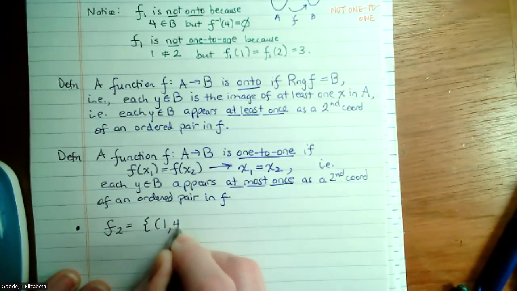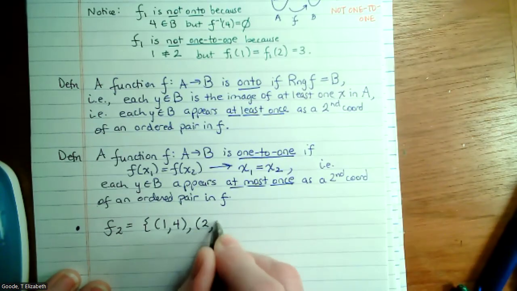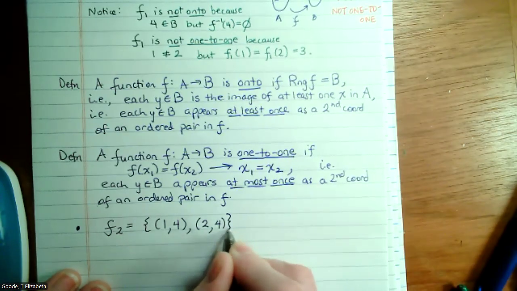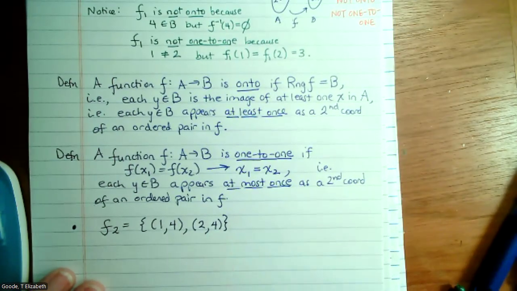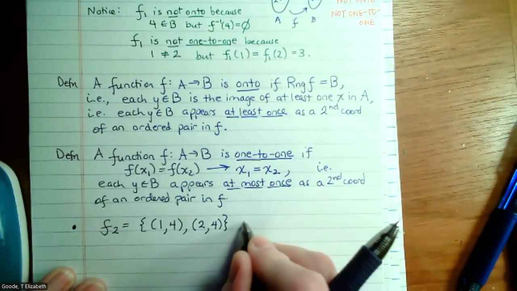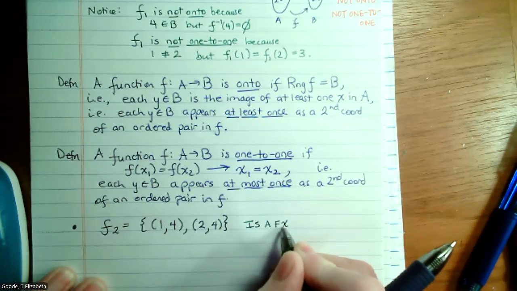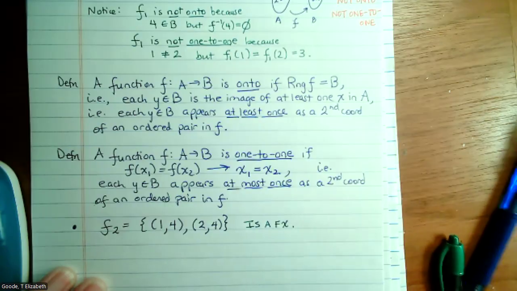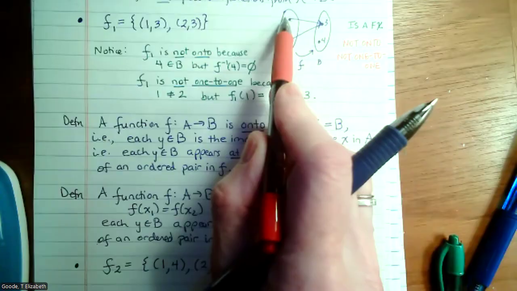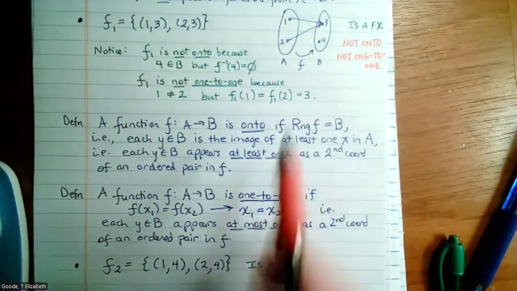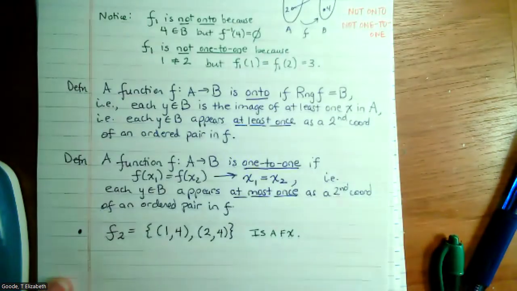1 maps to some element, and it only maps to one element, namely 4, and 2 maps to some element, namely 4. It is a function, but it's not one-to-one, and it's not onto for the same reason that this one wasn't one-to-one or onto, except here in this function f2, both 1 and 2 would be mapping to 4.